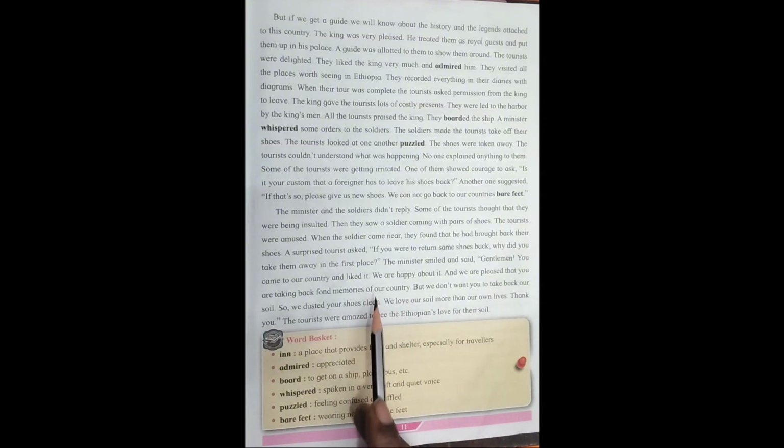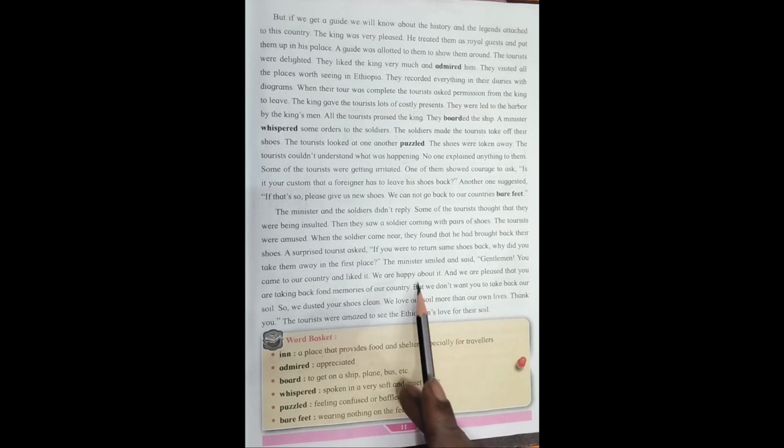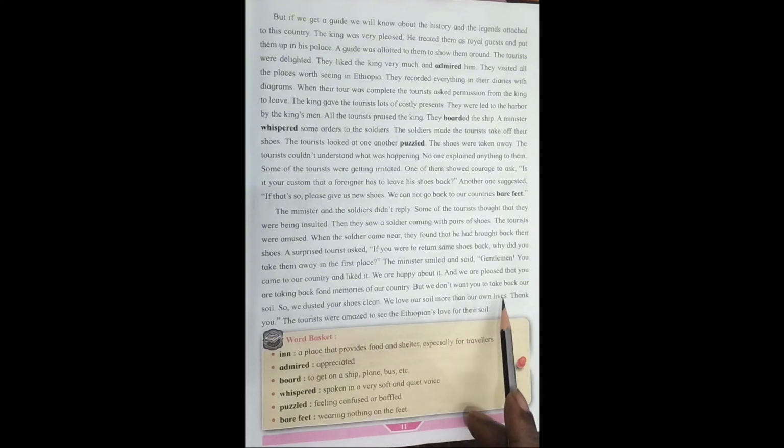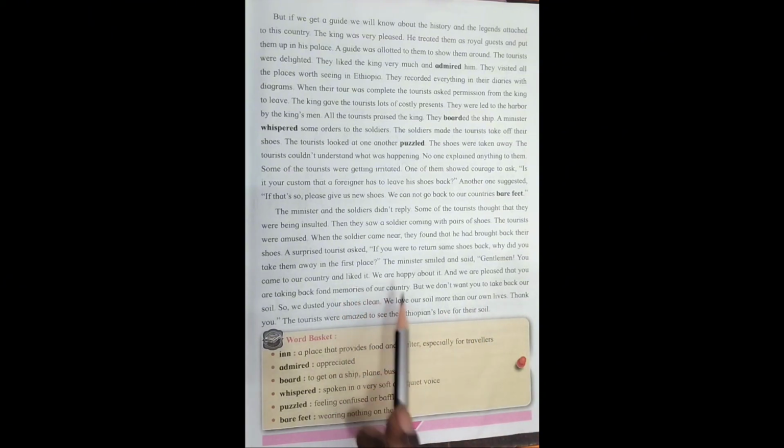Now, when the tourist asked the minister, "If you were going to give us back the same shoes, then why did you take them?" the minister answers, "See, you have come to our country and you liked each and everything about our country, and we're happy that you're taking fond memories of our country. But we don't want you to take back our soil which was attached to your shoes. So that's why we dusted your shoes, because we love our soil more than our own lives. Thank you." Okay? So here it simply shows that the people of Ethiopia love their country, their motherland, their soil more than their life.